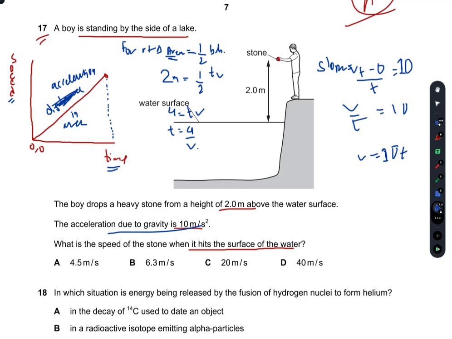And if we put the value of T here, V is equal to 10 multiplied by 4 over V. So that is V squared is equal to 40. This V will multiply with this one, and then I take the square root on both sides.